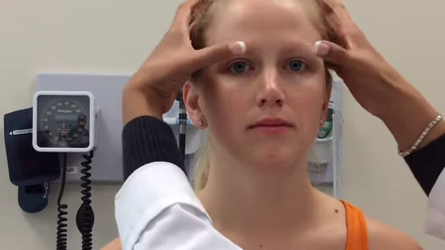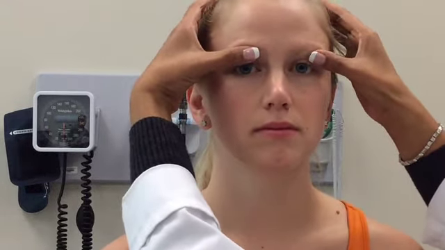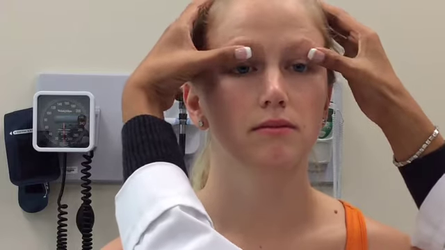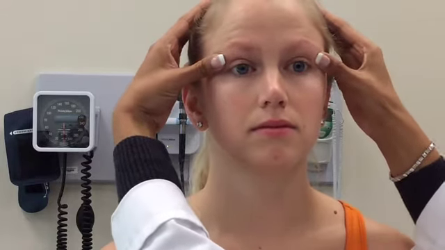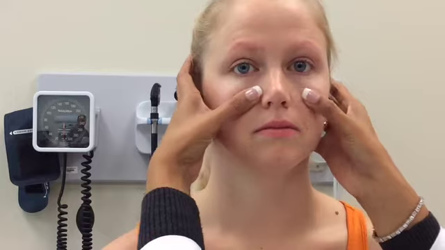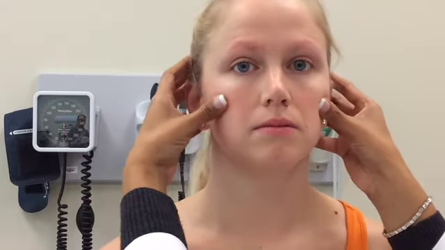Next, we're going to palpate the sinuses. Using your thumbs, press the frontal sinuses by pressing up and under the eyebrows, and then over the maxillary sinuses below the cheekbones. Take care not to press directly on the eyeballs.